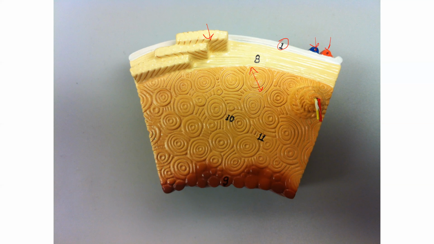And so here's our osteon, and here are the nerves and blood vessels inside the central canal. And when we move towards the central cavity, here is where we would have the medullary cavity.